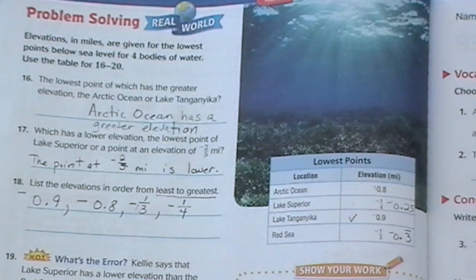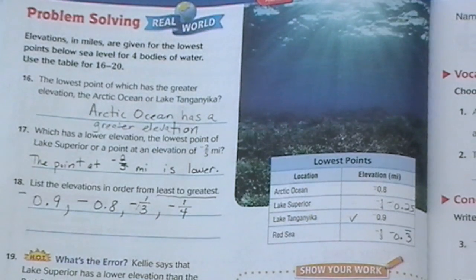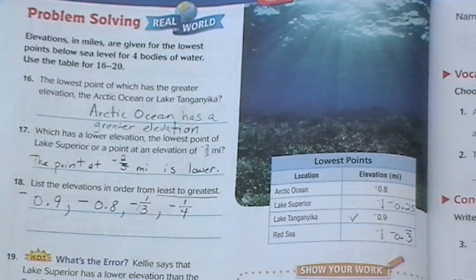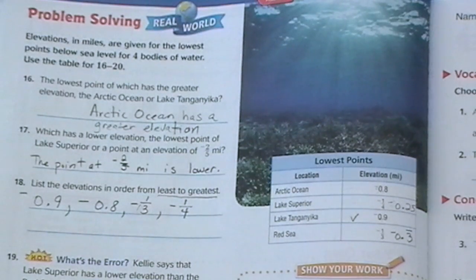All right, that concludes our lesson 3.4, compare and order integers. Get yourself prepared because we're going to have a mid-chapter quiz, a chapter 3 quiz coming up here in the next cycle of days.